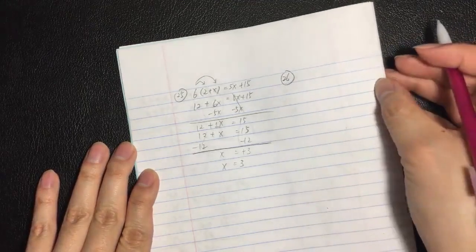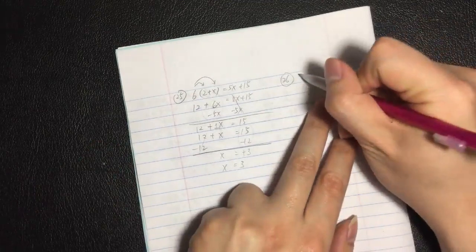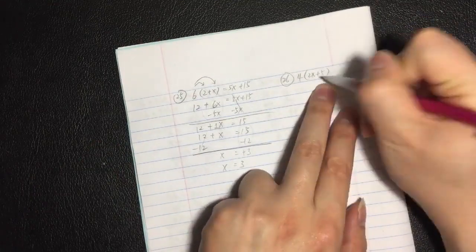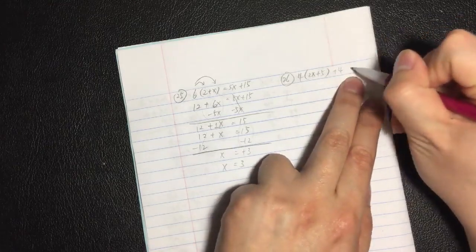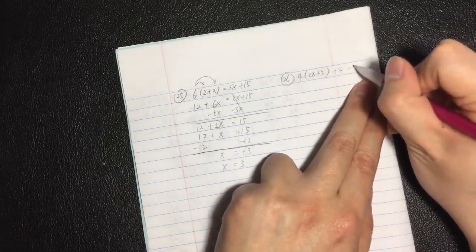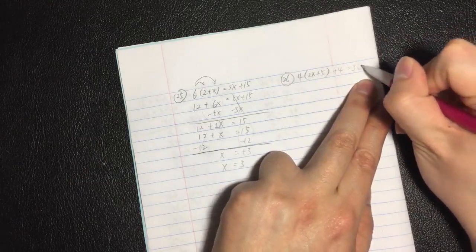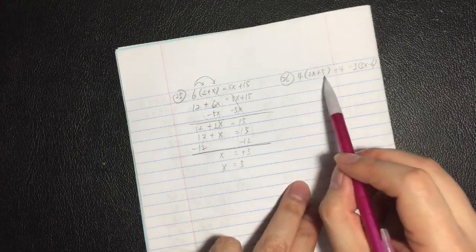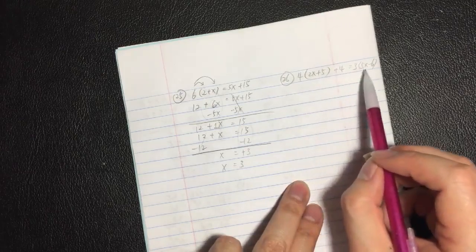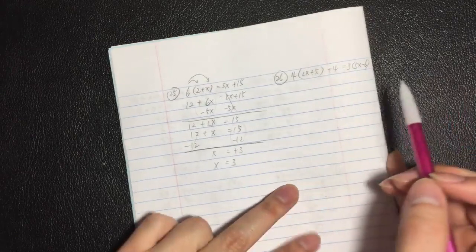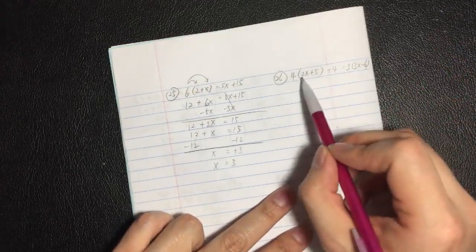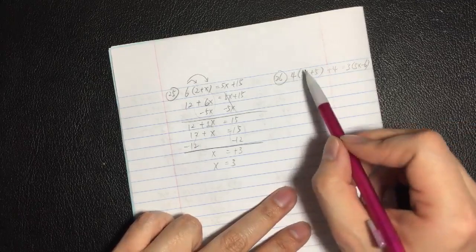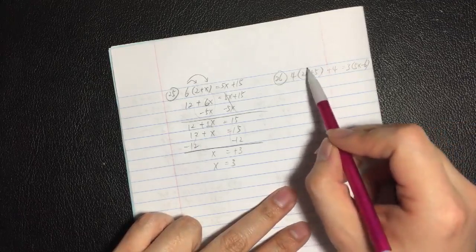Number 26. 4 times 2x plus 5, plus 4, equal to 3 times 5x minus 6. Again, when there are parentheses, we distribute the numbers in the front first.